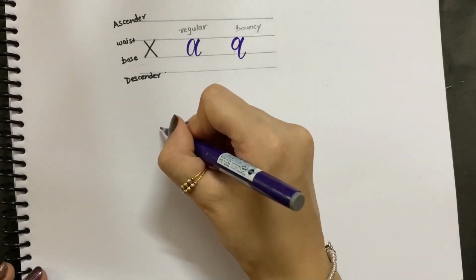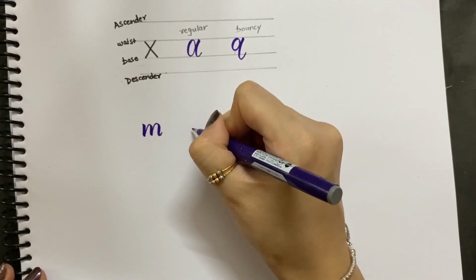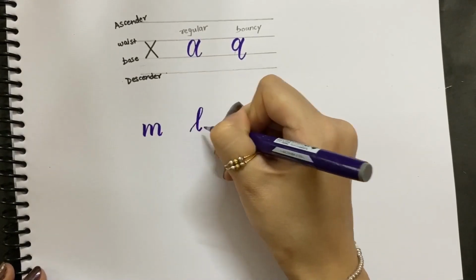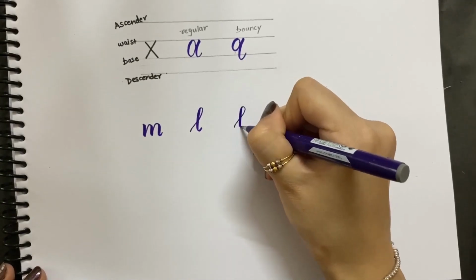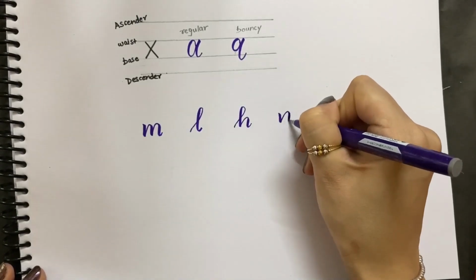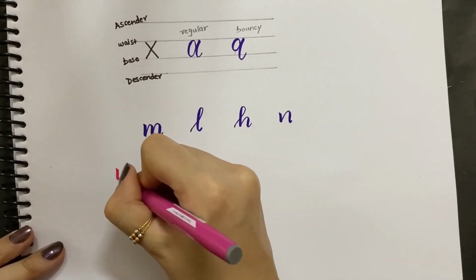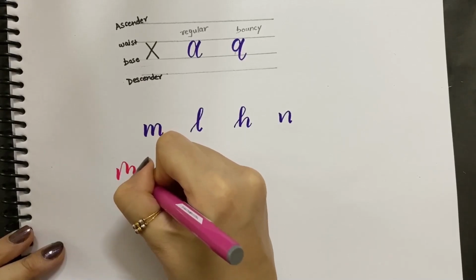To give you a better idea, I am writing a few more letters. There are no rules for this, but it should be done in a balanced way.